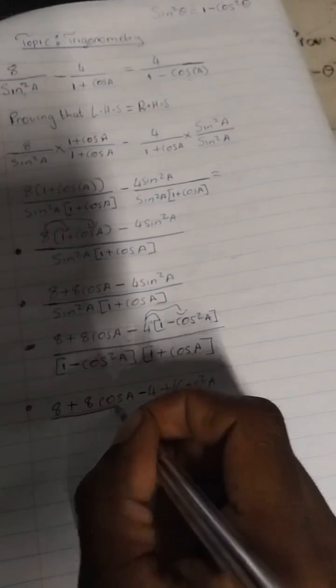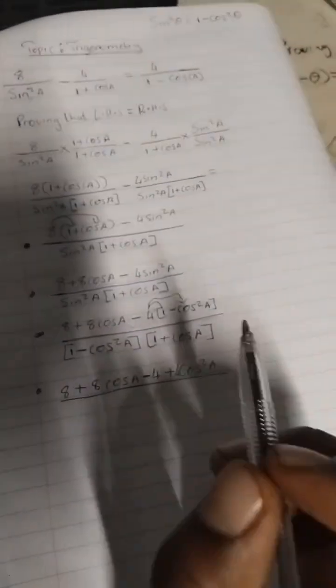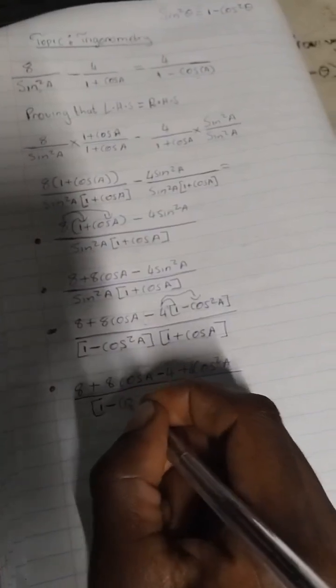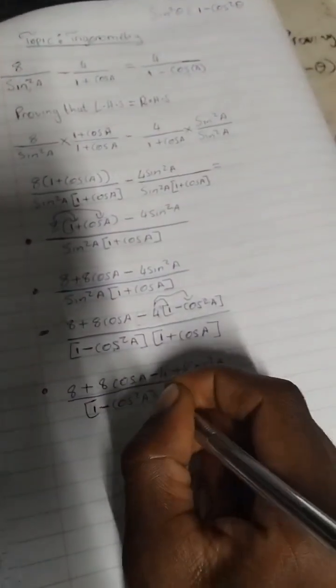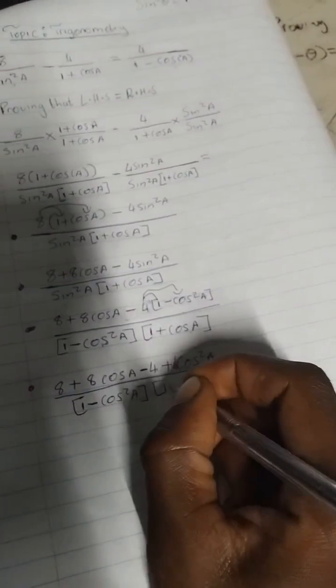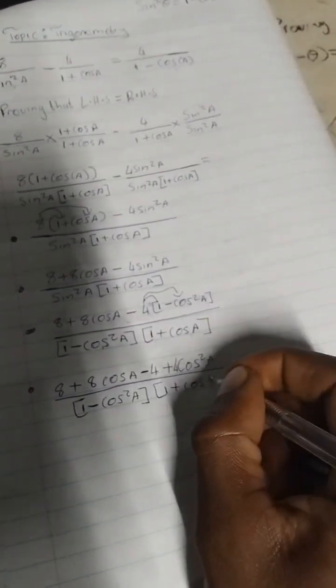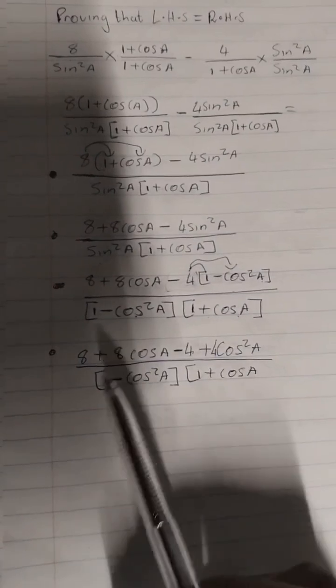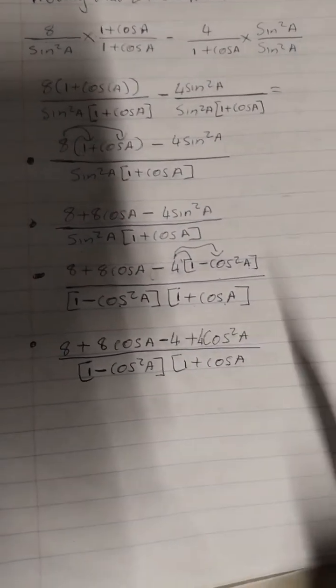And all of that will be divided by what? 1 minus cos squared A, 1 plus cos A. Ne? Then what is it that I'm going to do on the numerator? I will just add the like terms.